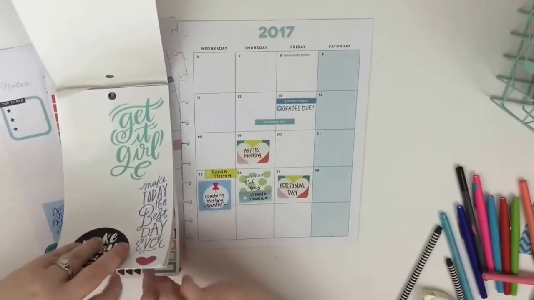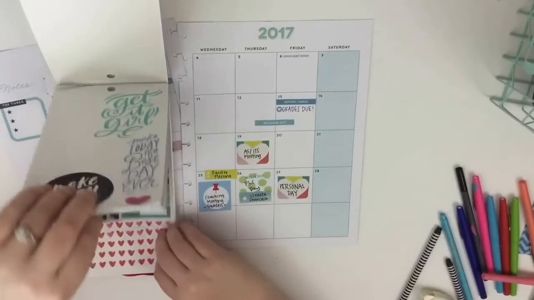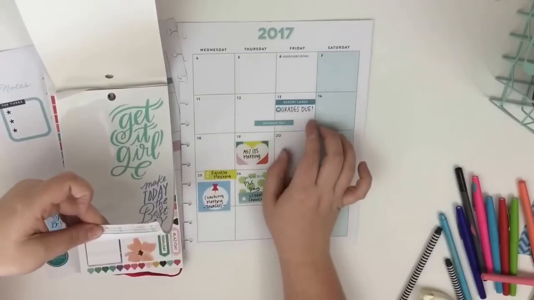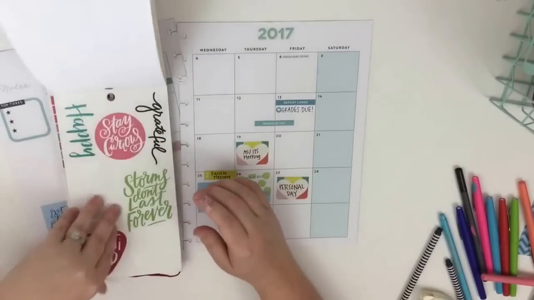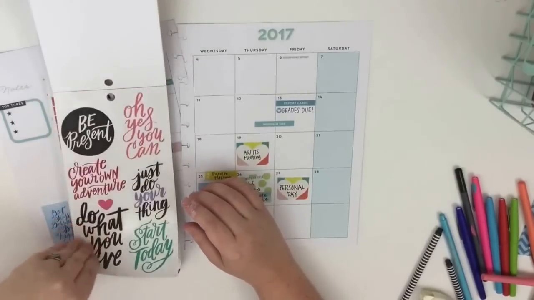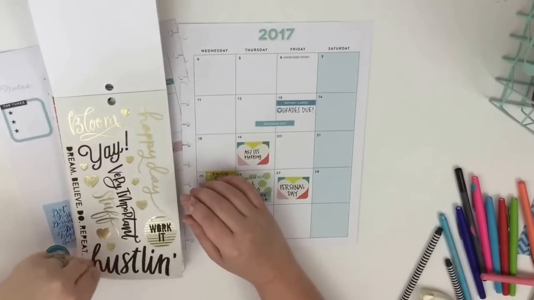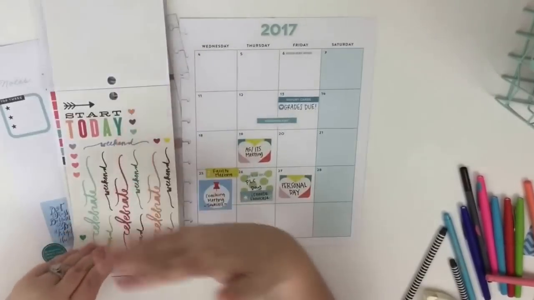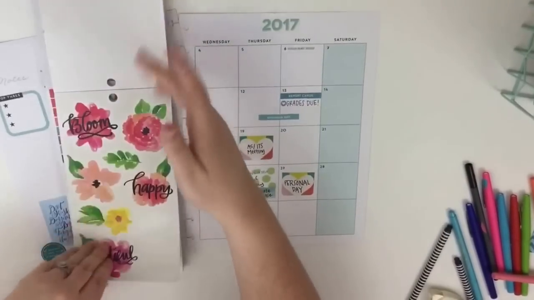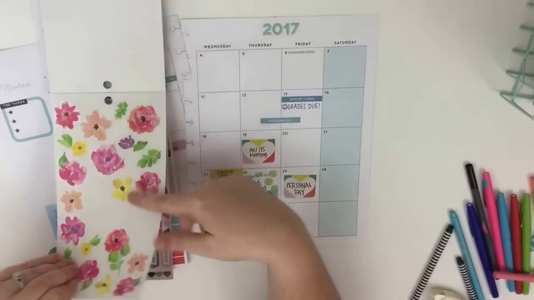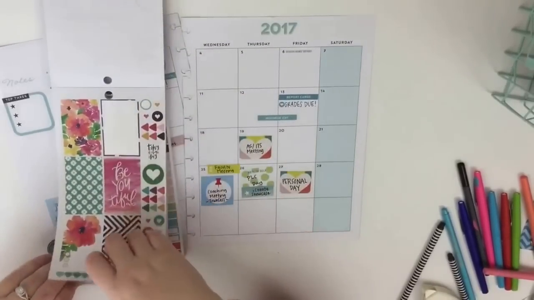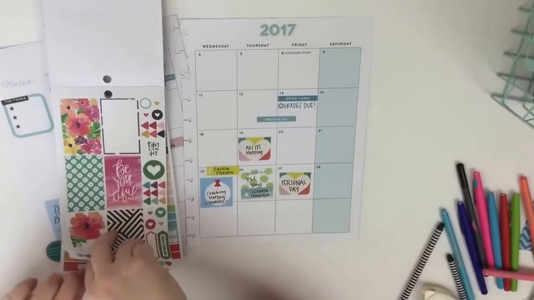And then I know that in this sticker book, there are arrows. So I'd really like an arrow pointing each way. This sticker book is really sticky, the pages are really sticky, which is interesting. I don't know why this one in particular is so sticky.